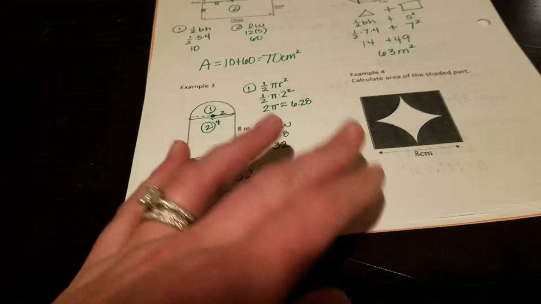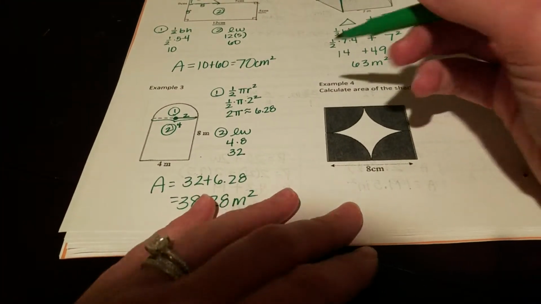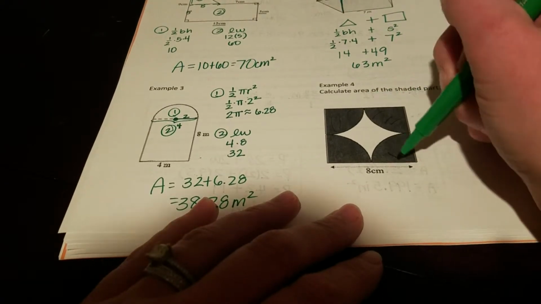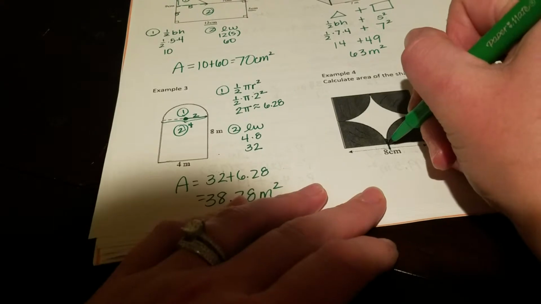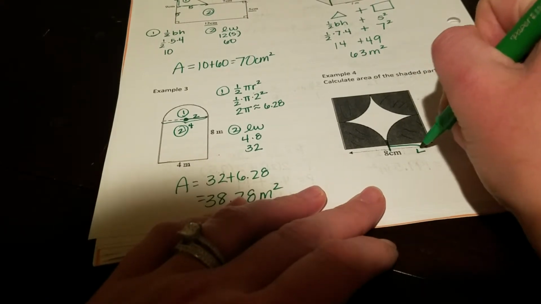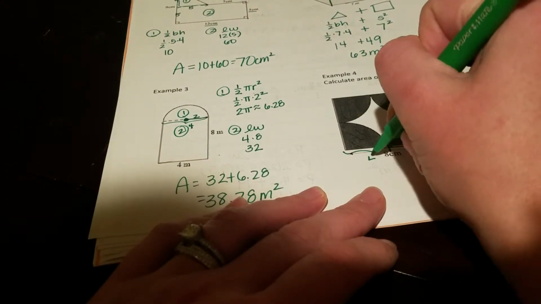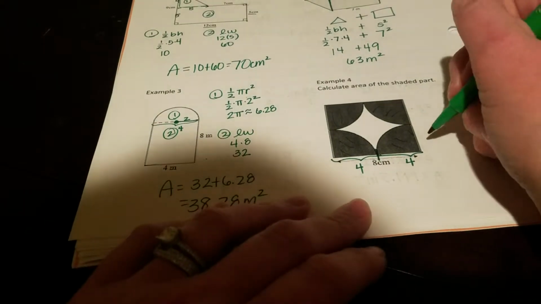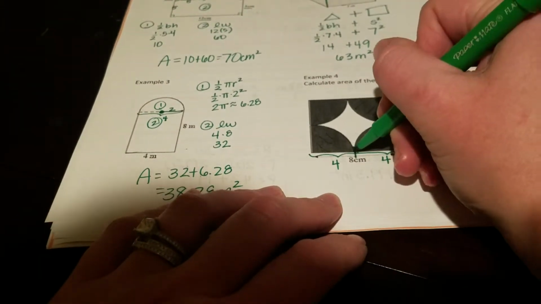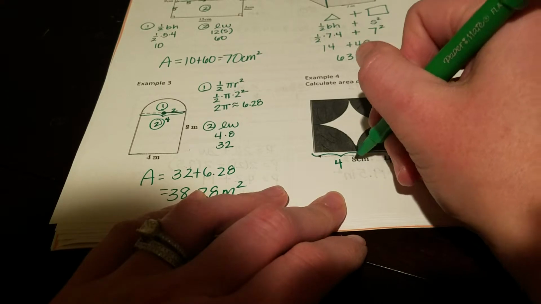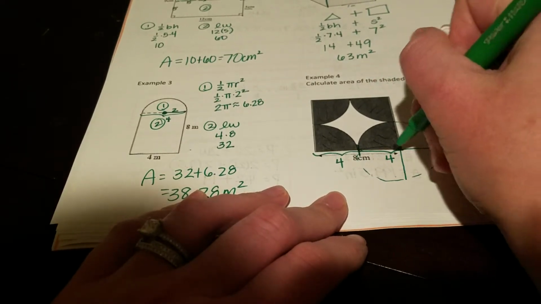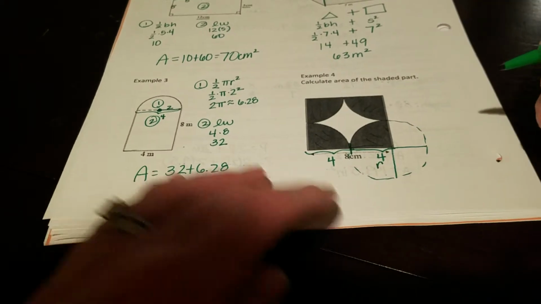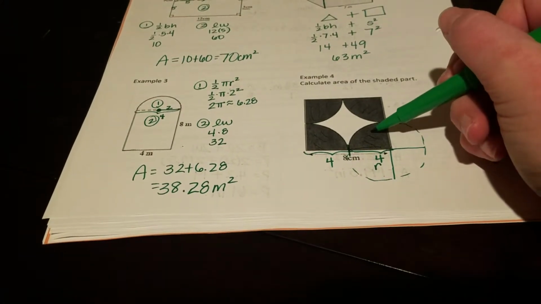The next example wants us to calculate the area of the shaded part, which are these 4 pieces. Now, this is the center here, which means that this part right here is 4, and that part's 4. Think about a circle. If we were to fill in the rest of it, that 4 would actually be the radius. Now, if you think about it, that's 1/4 of the circle.